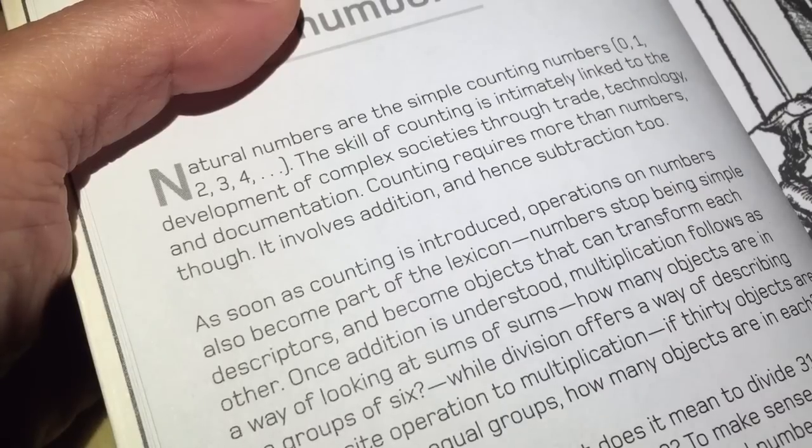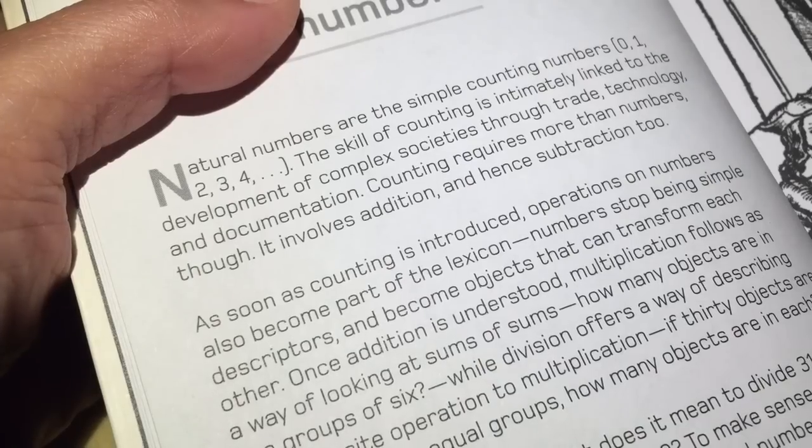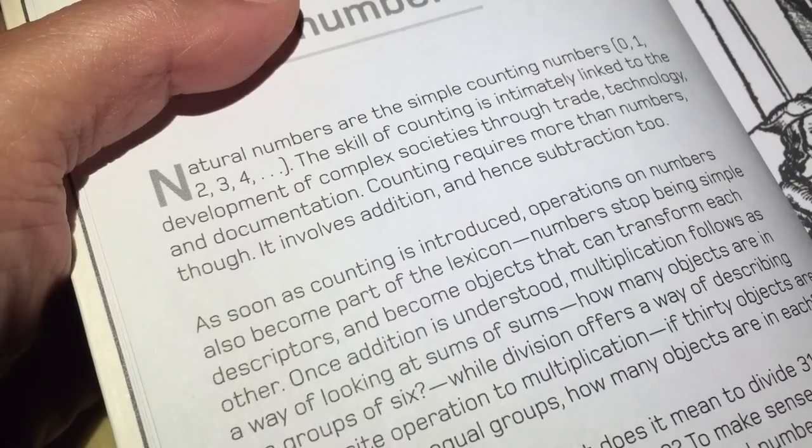The skill of counting is intimately linked to the development of complex societies through trade, technology, and documentation.